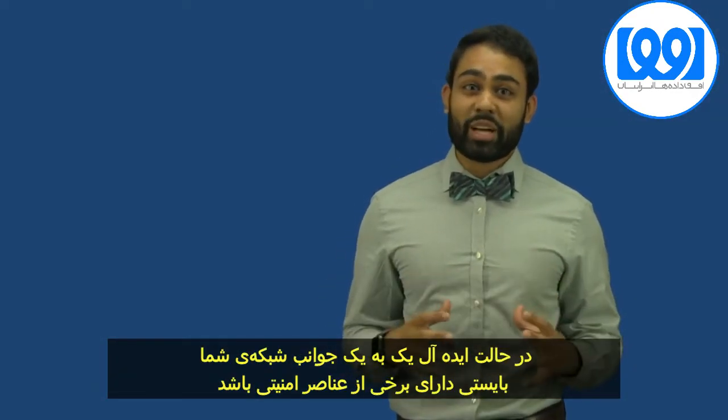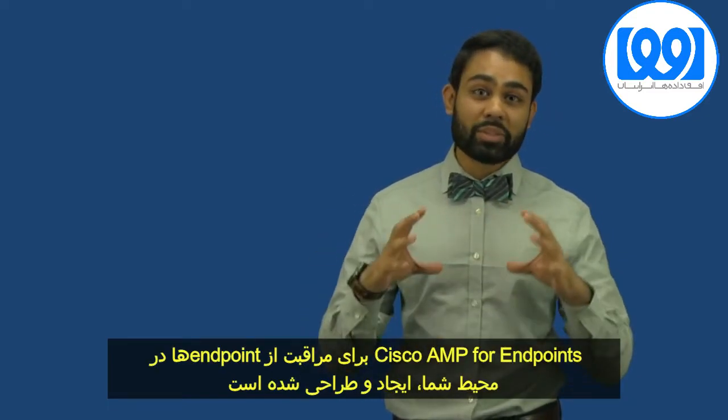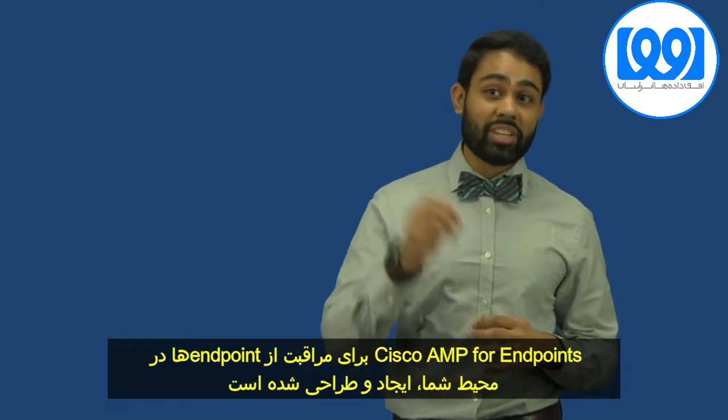Security is a pretty large industry. Any and all aspects of your network should ideally have some element of security. Cisco AMP for Endpoints was built and designed to take care of endpoints in your environment.